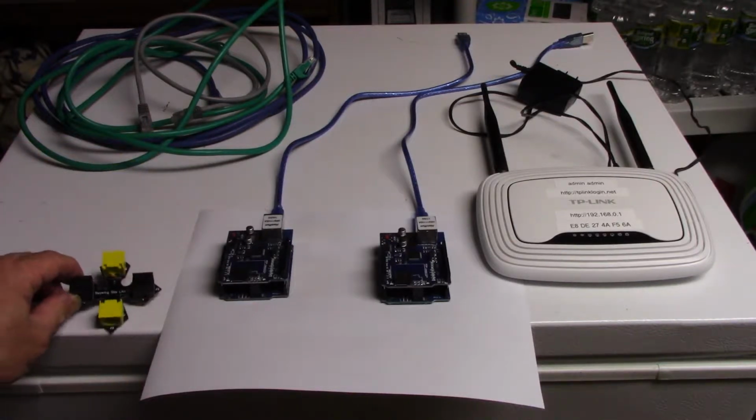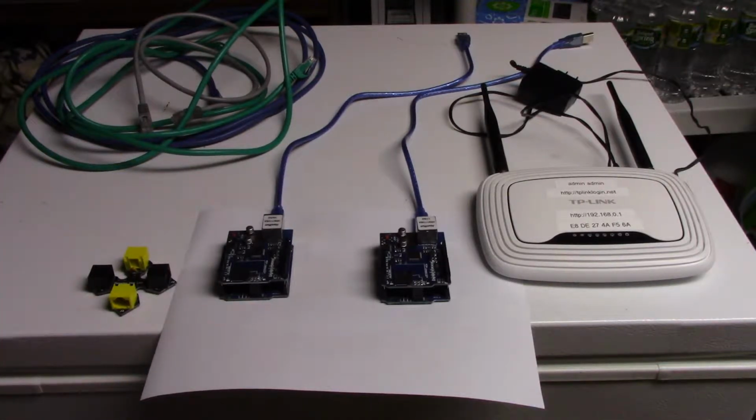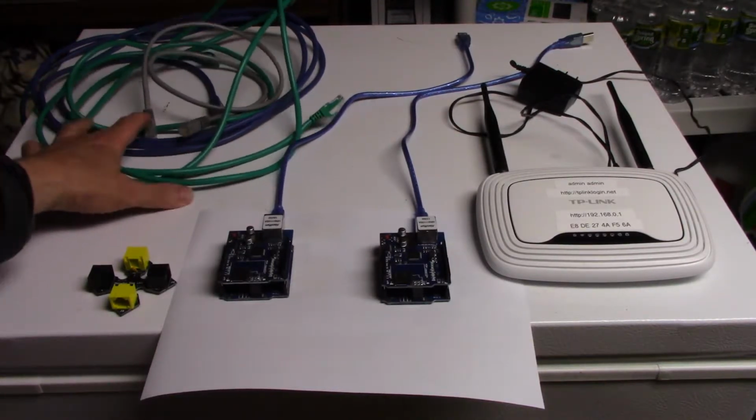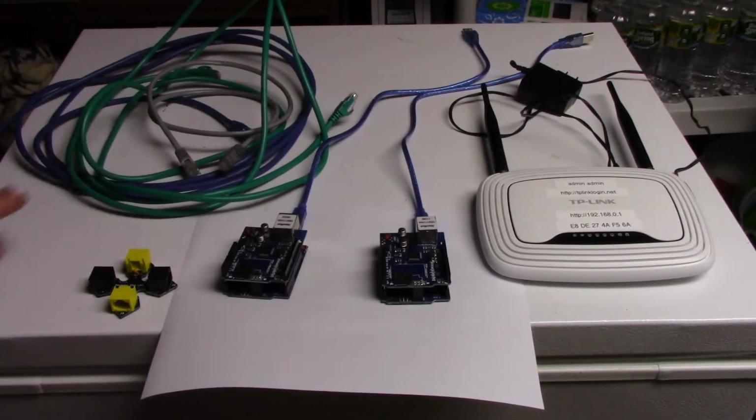Now UDP is kind of open loop, it's connectionless, so it just spits out the data. The other thing I need are some Ethernet RJ45 connectors here, so cables, so I have those over there. So that's pretty much the components I need.